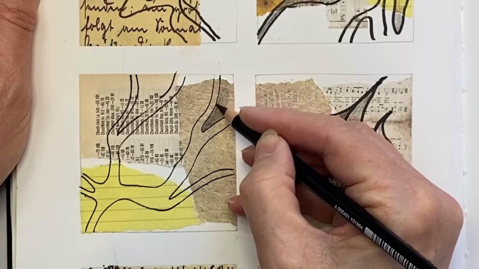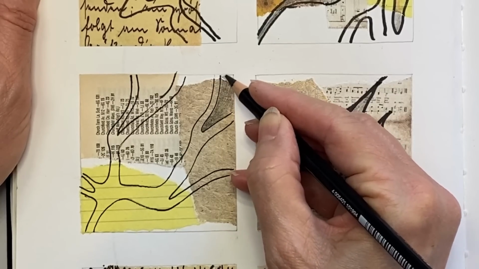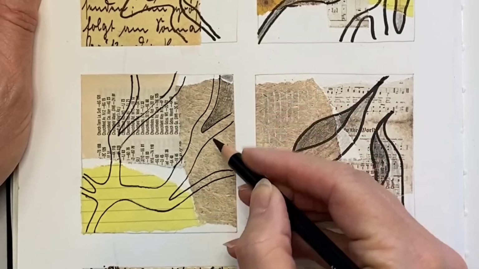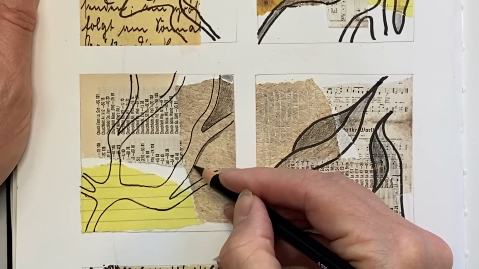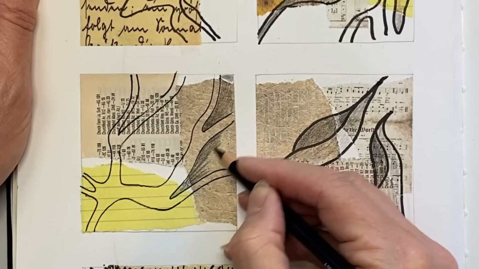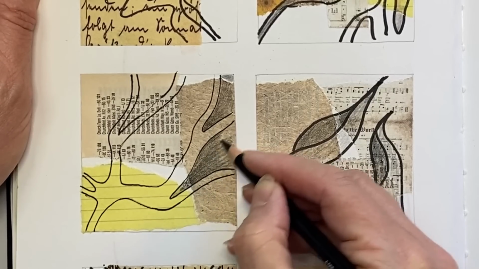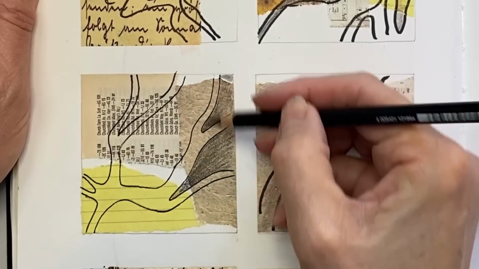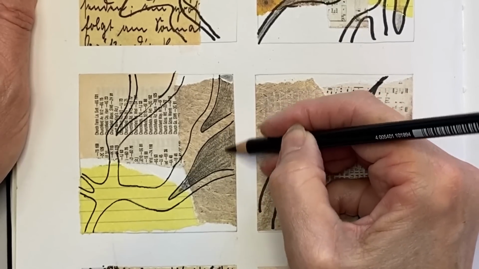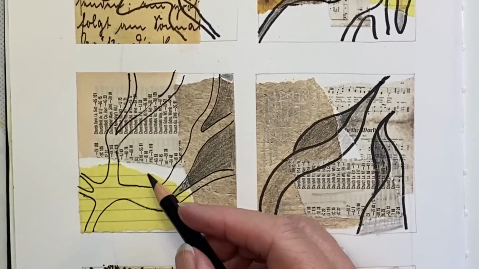When we look at the negative spaces, we can really get some interesting designs. This is just a black pencil, colouring pencil. Just sort of putting that over there. And obviously the texture and the patterns of the papers underneath are going to come through as well, which I really like.